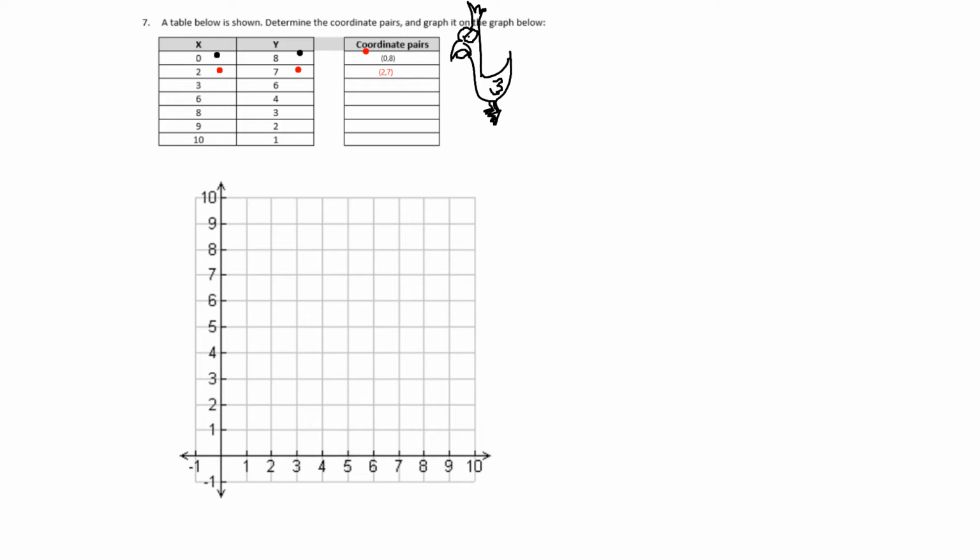Now actually I could definitely do a whole bunch more, and I am going to do a whole bunch more very quickly because you get the pattern. Basically what we're doing is we're taking this X value, that becomes the X coordinate, and we're taking the Y value, and that's going to be 3, 6, 6, 4, 8, 3, 9, 2, 10, 1. Basically, these are going to be the different coordinate pairs. So I'm just going to go ahead and write those out real quick. And now we have all of our coordinate points.